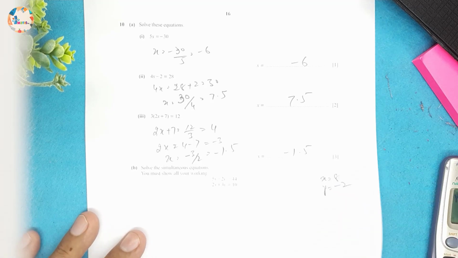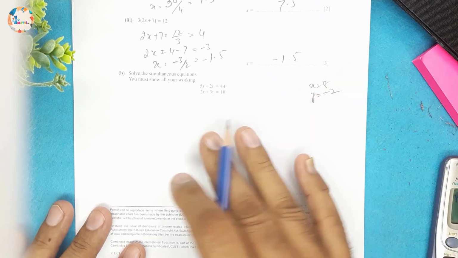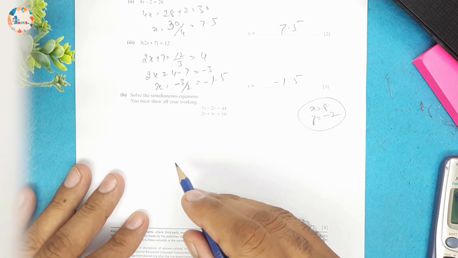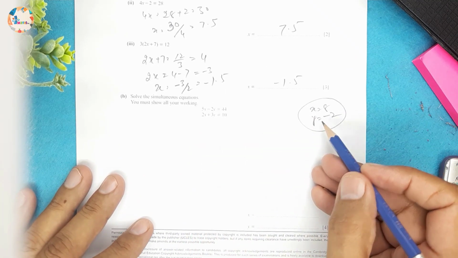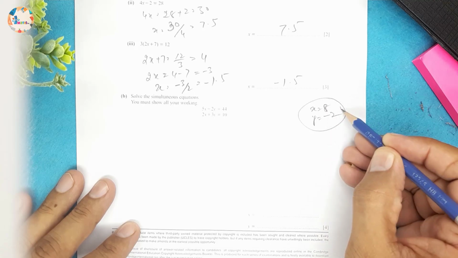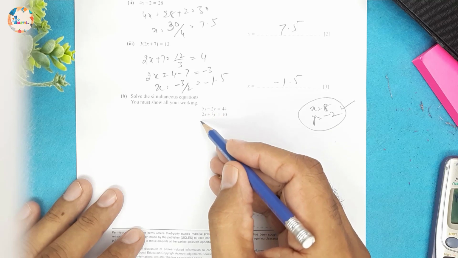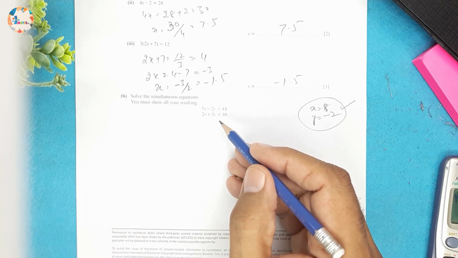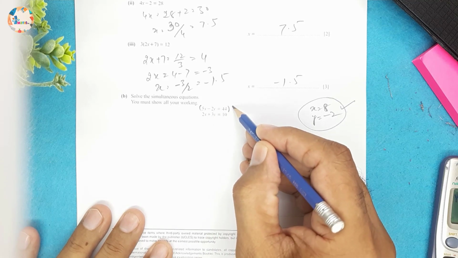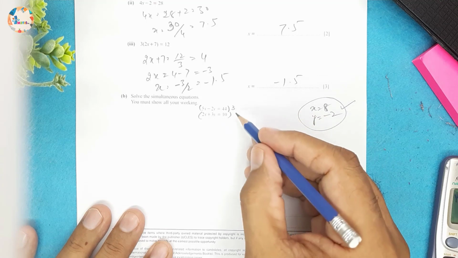But this question is a 4-mark question. So nobody will be awarding you 4 marks for this one. You have to show your working. This is like your confirmation, to check that whatever you are doing is correct. So the answer should match with this one. So how will we solve this? We can equalize the coefficients. For equalization of coefficients, we will be multiplying the first equation by 3 and the second equation by 2.